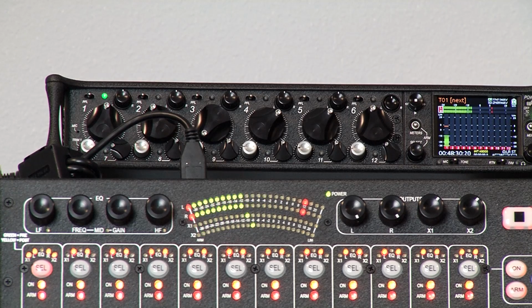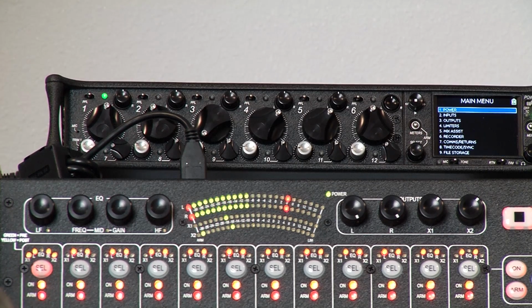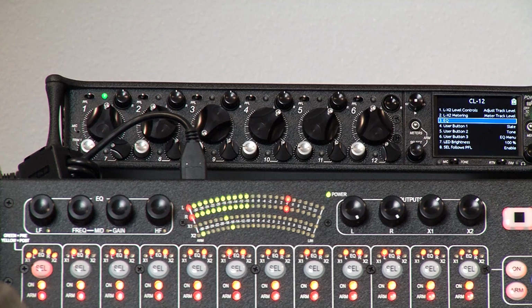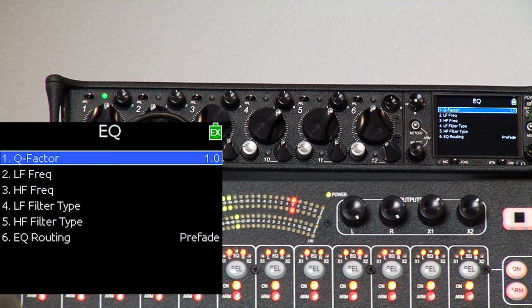Now, in addition to frequency and gain adjustments, there are other EQ parameters that you can adjust, and these are accessible from a new EQ menu in the CL-12 menu. Remember, the CL-12 menu is only accessible when you have a CL-12 connected to a 688. So to access that EQ menu, simply go to your menu and scroll down to CL-12 and then scroll down to the EQ menu. You could actually choose to program a shortcut on one of your user buttons to the EQ menu to get there even quicker.